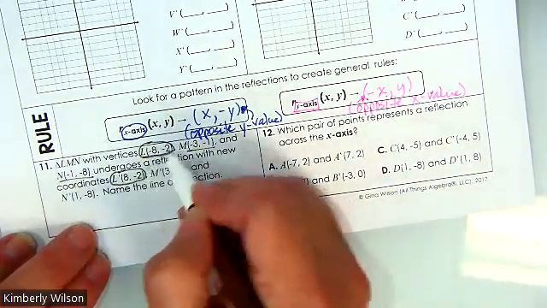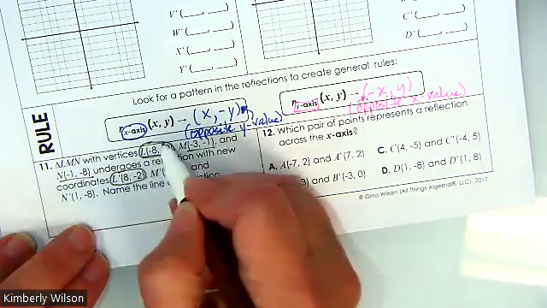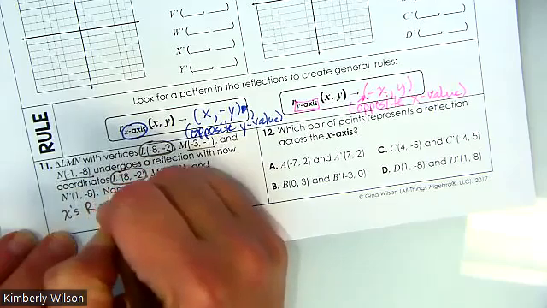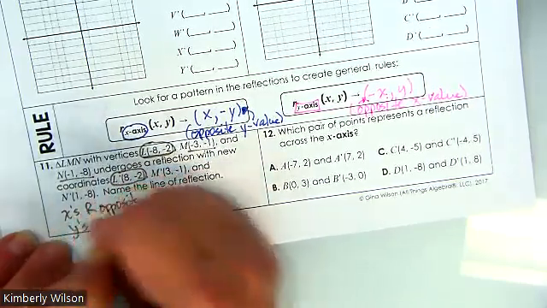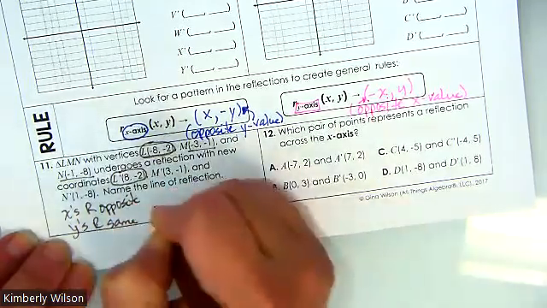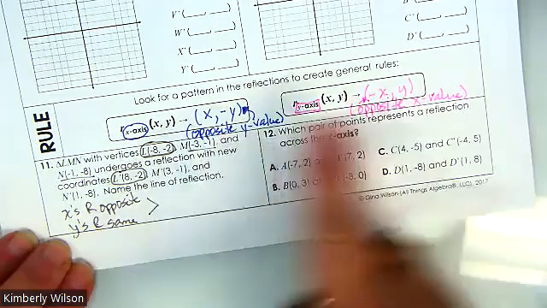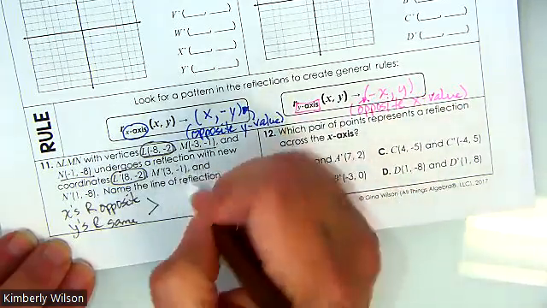Oh, well, the y's stayed the same. The x's became the opposite. So x's are opposite, y's are the same. Well, based on that, which rule does it apply? Opposite x values, that means it's reflected over the y-axis.